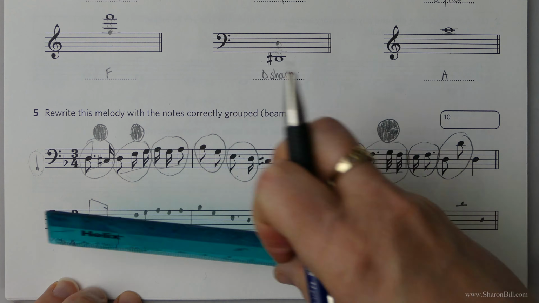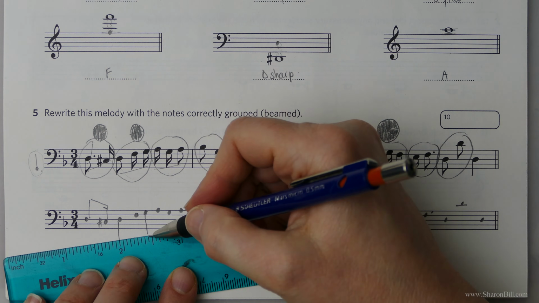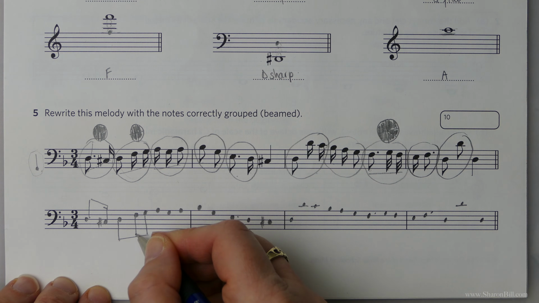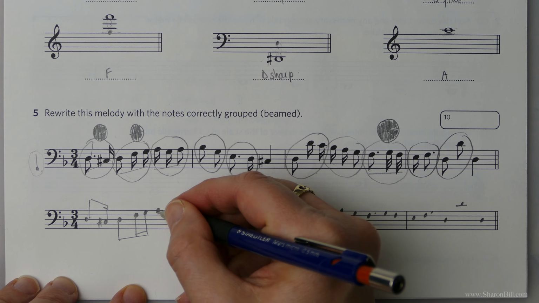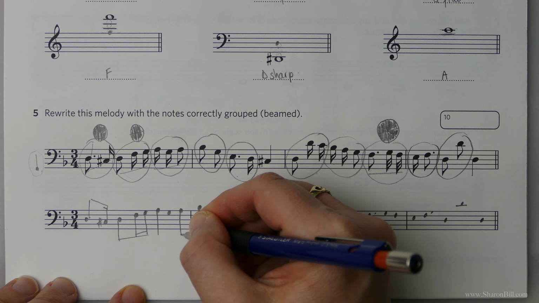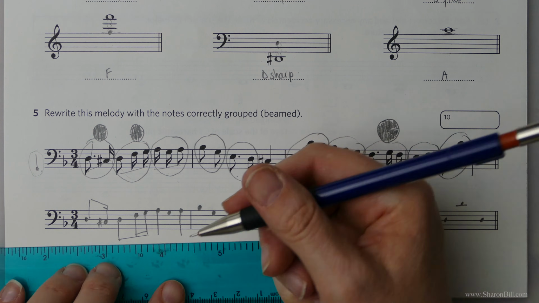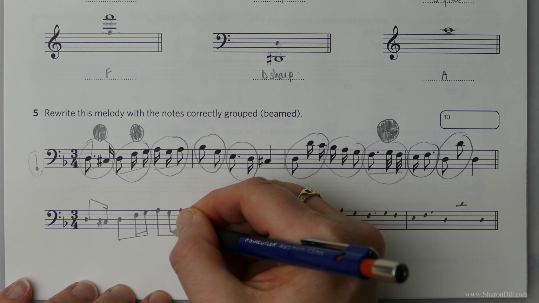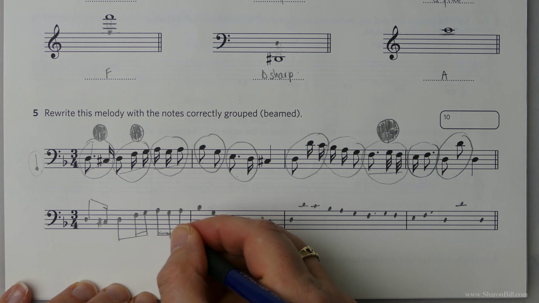By all means use a ruler. Let's use a ruler, keep it nice and neat. I'm trying to be reasonably quick, but you use a ruler. So this is beginning and ending on the same note, so I'm going to beam that straight. I won't make that diagonal. Of course they come down because they're all above the middle line.